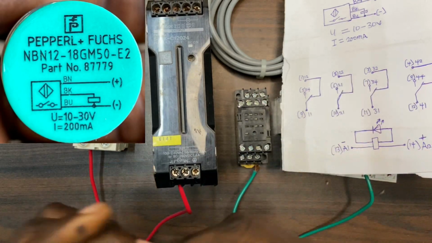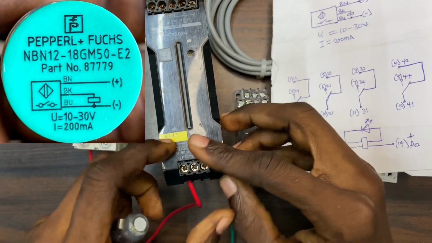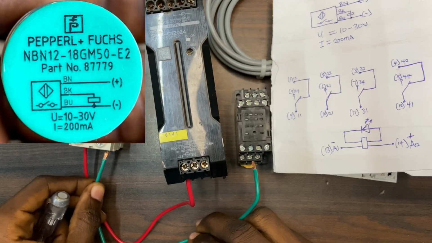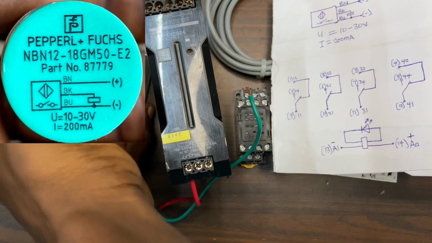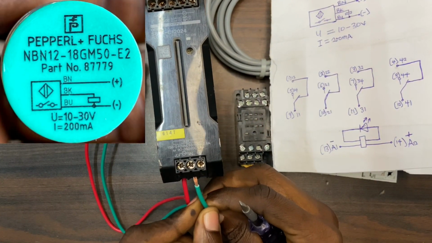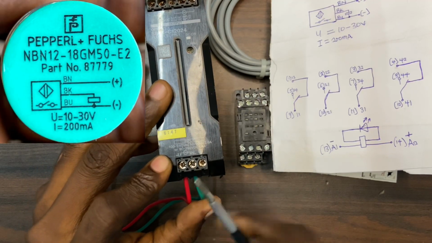This is the live terminal. We have the neutral. Yes, this is the neutral.